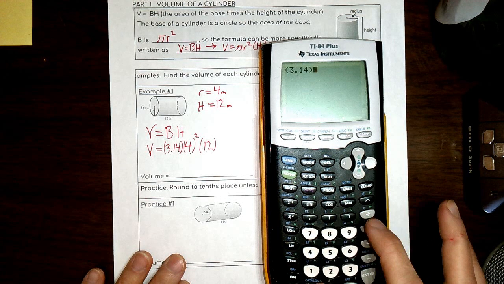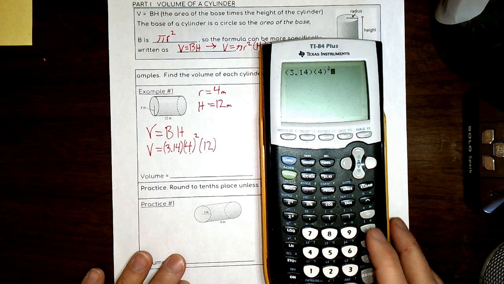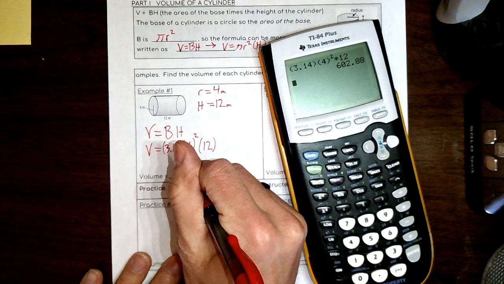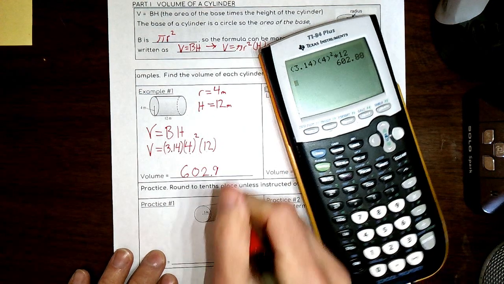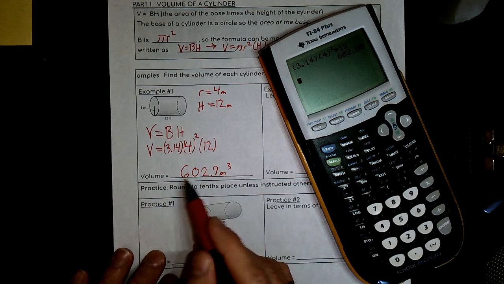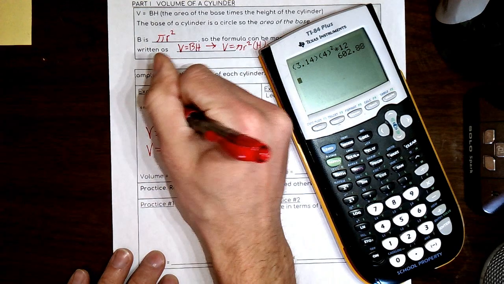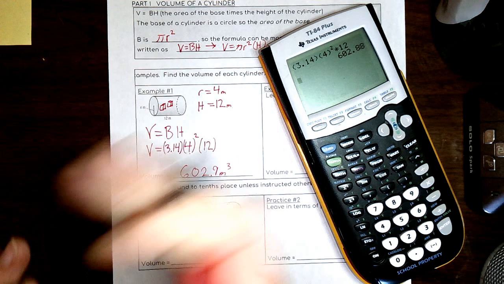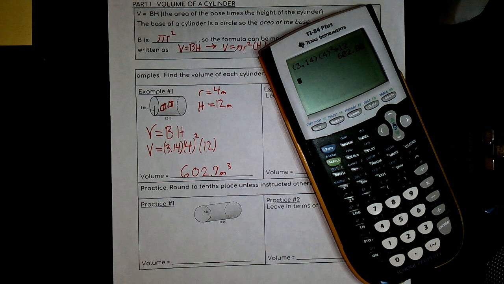3.14 times 4 squared times 12. 602.88, and I'm going to round that off to 602.9. Okay, meters cubed again, because this is saying there's 602.9 cubic meters that would fit. So literally it's like how many cubes fit inside the cylinder is the question we're answering, if they were all stacked together with no space in between. And pieces of cubes, because we got 0.9.